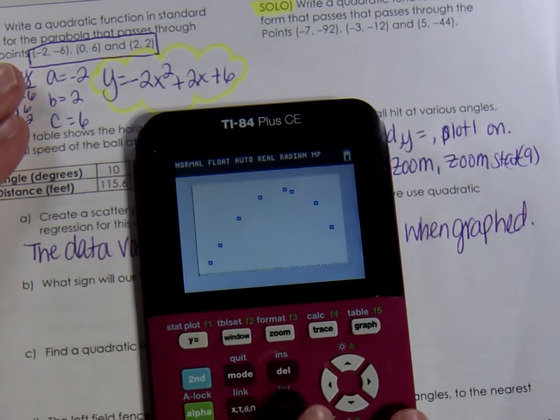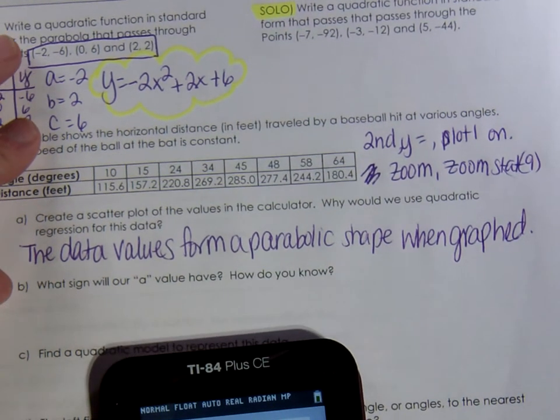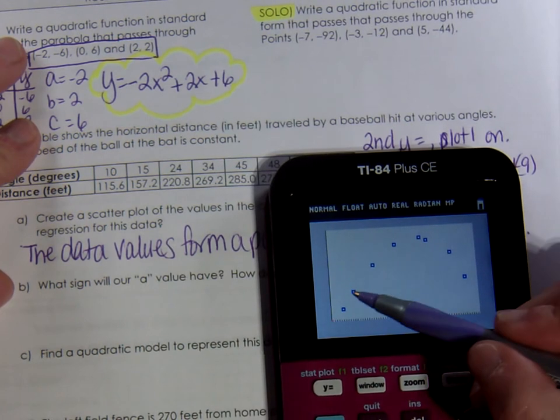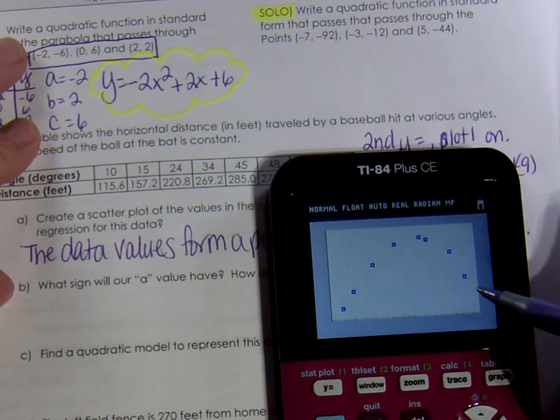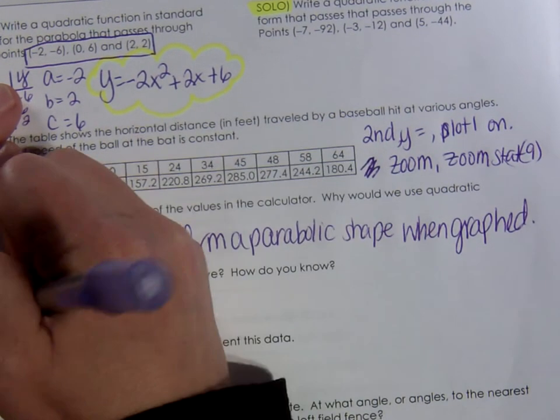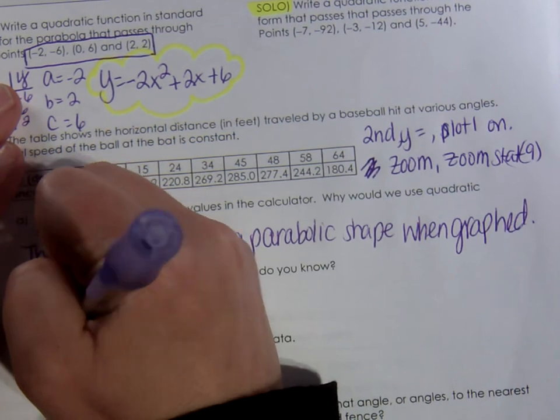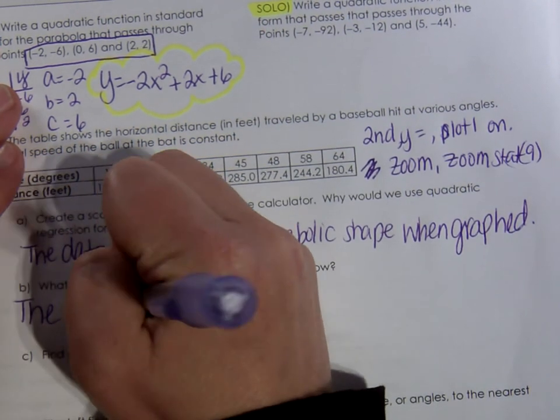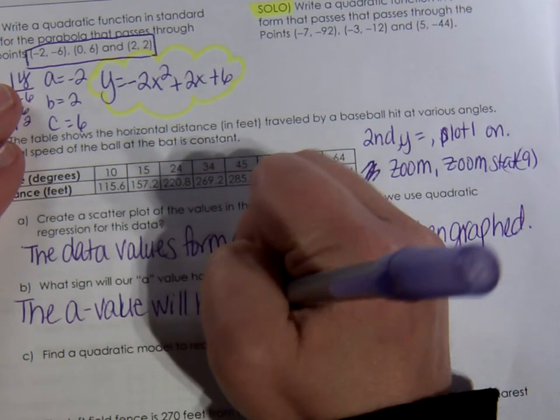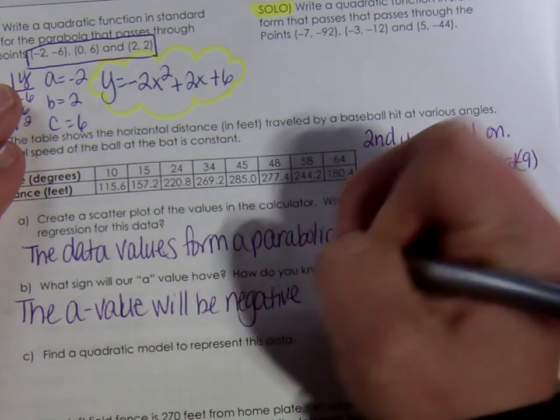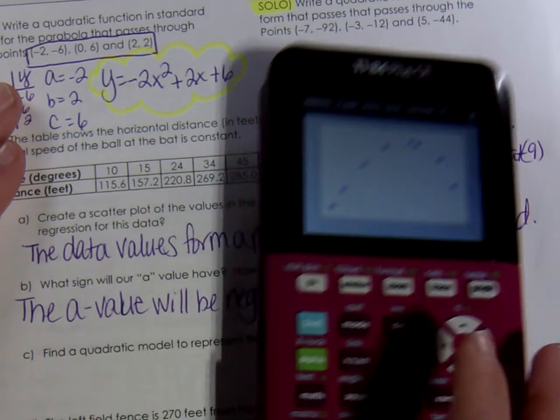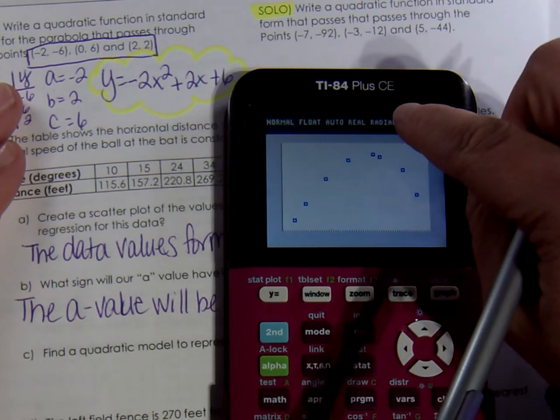So let's figure out what the sign of our A value will be. It appears to reach a maximum and then turns right back down. So I believe the A value will be negative, because the graph is reaching a maximum point and pointing down.